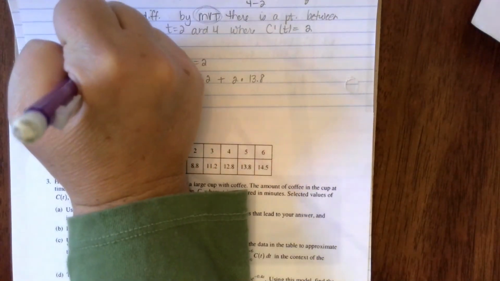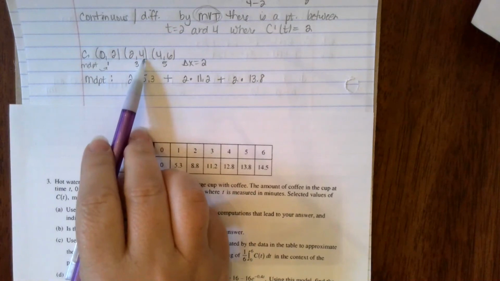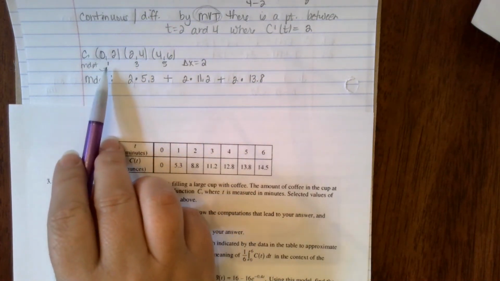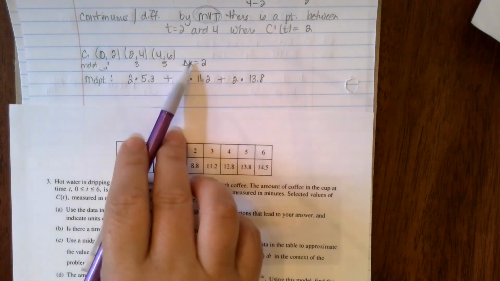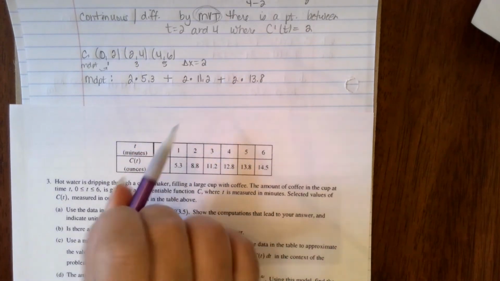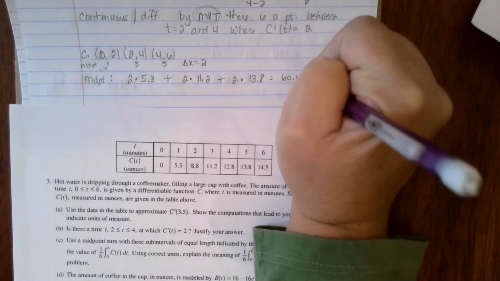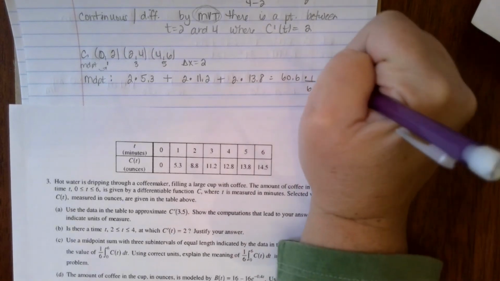Okay? 1 is the midpoint between 0 and 2. 3 is the midpoint between 2 and 4. 5 is the midpoint between 4 and 6. You want to use those y values for the height of your rectangle. You're multiplying by 2 because that's the width of your rectangle. Now, I already put this in my calculator, and I got 60.6. Don't forget to multiply that by 1/6, because they want 1/6 of it, which is 10.1.